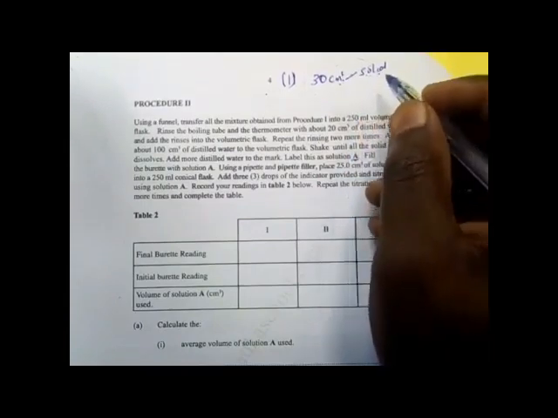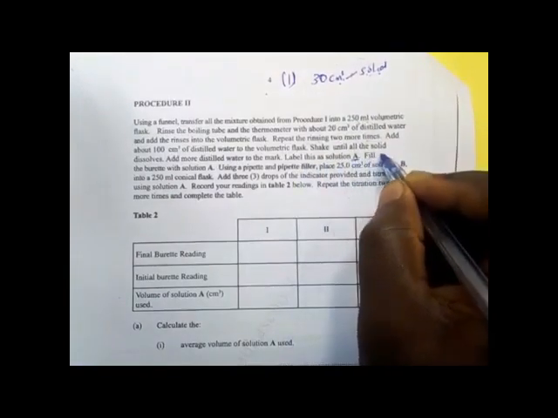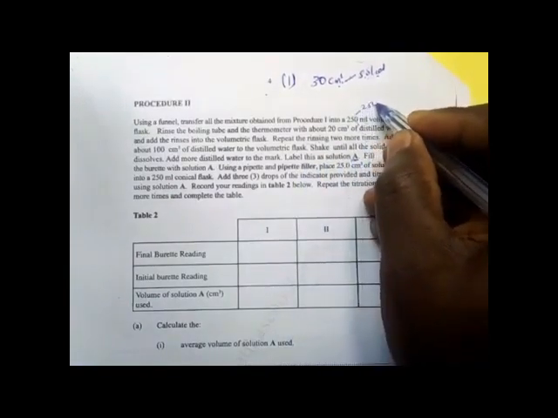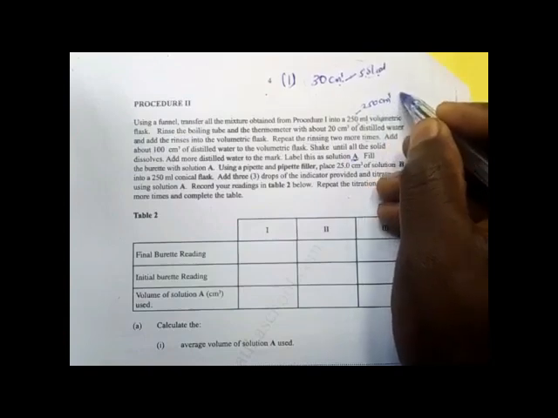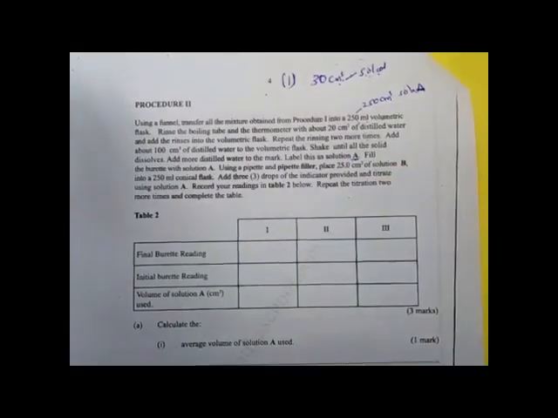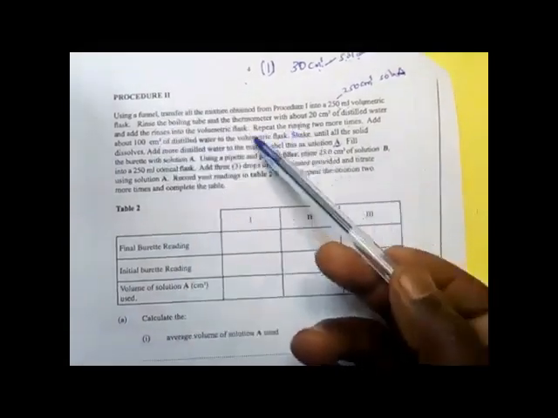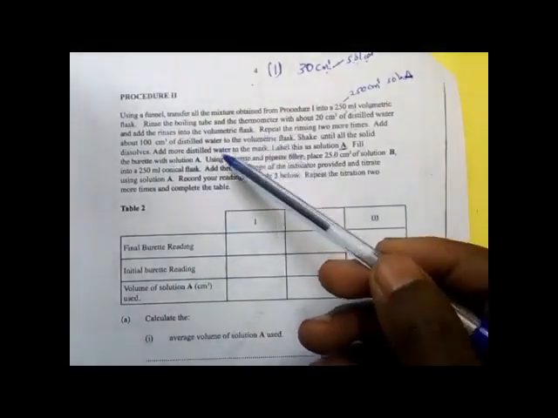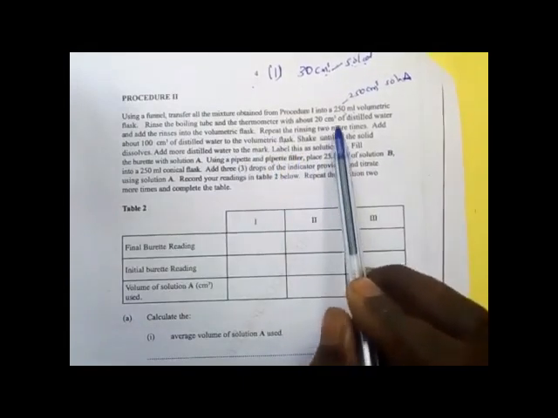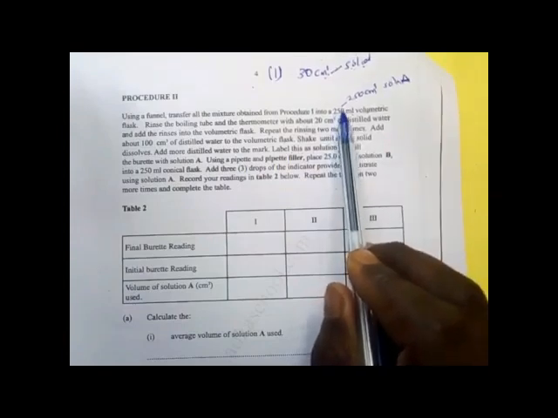So here we are going now to prepare solution A, which is 250 centimeters cube. Very important to understand that. The final thing we have done is we have prepared the solution A, wherein 250 centimeters cube contains solid A.